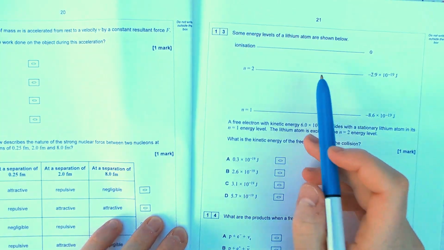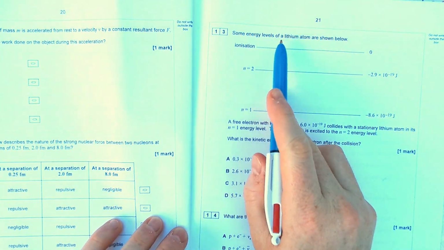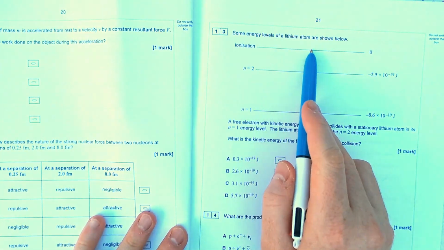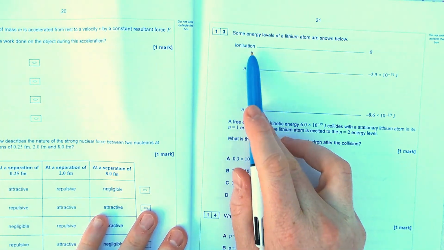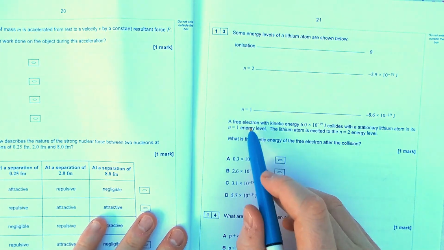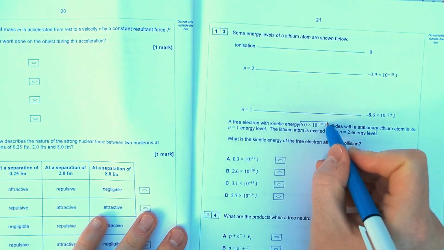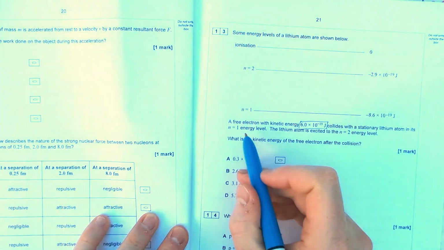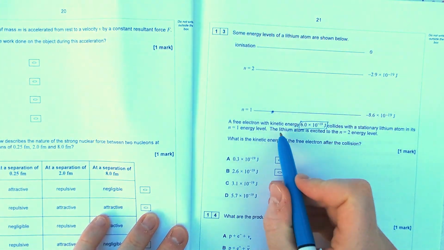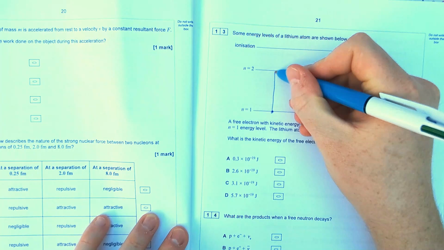We've got another multiple choice question here involving electron transitions. So some energy levels of a lithium atom this time are shown below. We've just got n equals 1 and n equals 2 and the ionization level. So a free electron with kinetic energy of 6 times 10 to the power minus 19 joules collides with a stationary lithium atom in this level here. The lithium atom is excited, so it goes up to this level here.